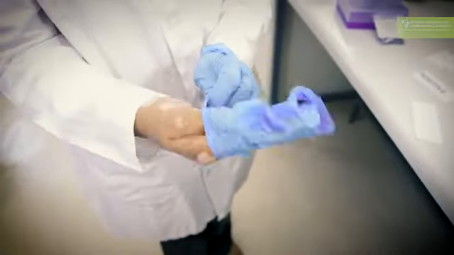So to start the test, you have to first ask the patient which hand they use, and you use the non-dominant hand. So for example, if the person is right-handed, you always take the test from the left hand. Once you've selected the non-dominant hand, you select the finger. You can use either the middle finger, the index finger, or the ring finger.